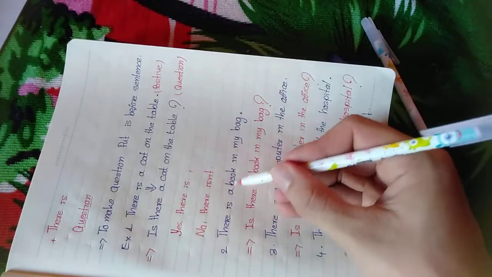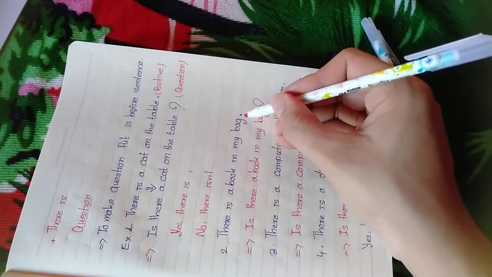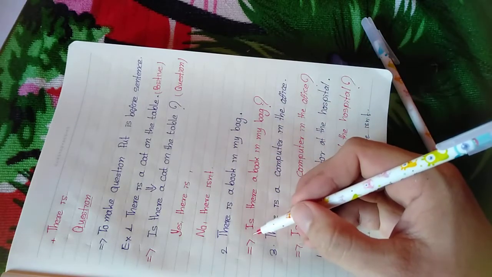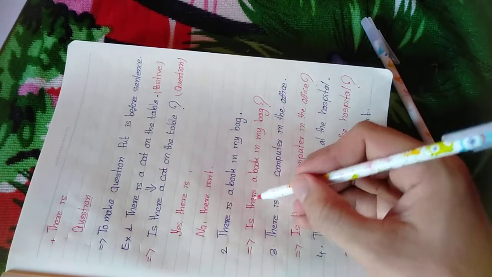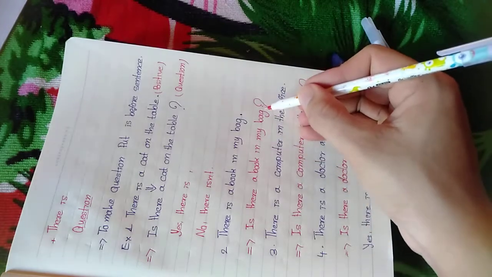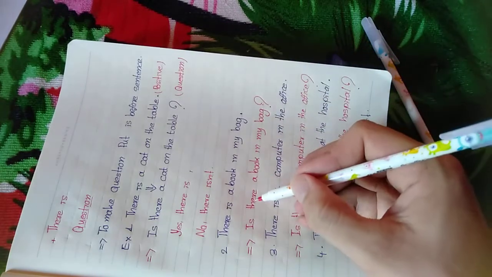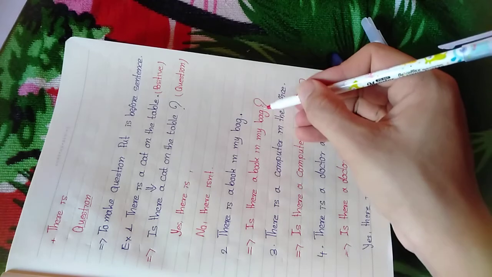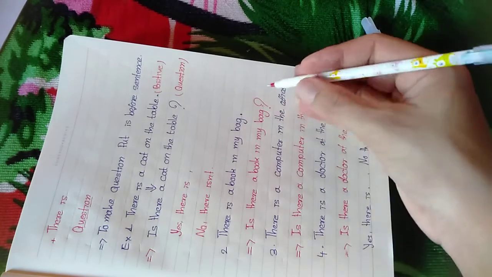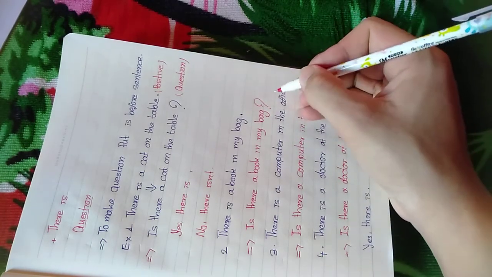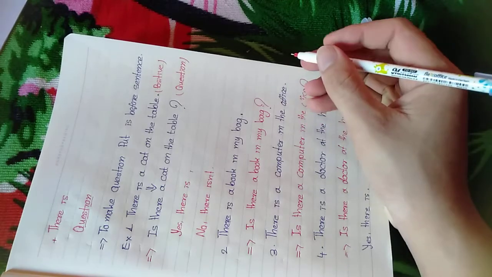Question. Is there a book in my bag? If we have a book, you can say yes, there is. If we have no, you can say no, there isn't.